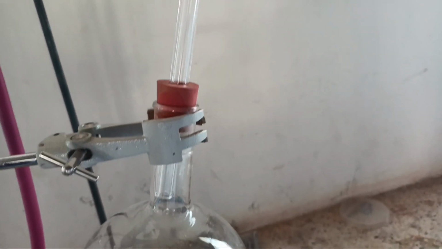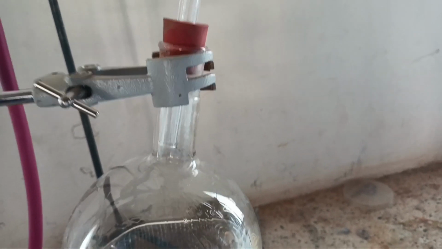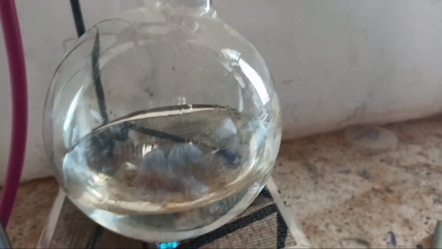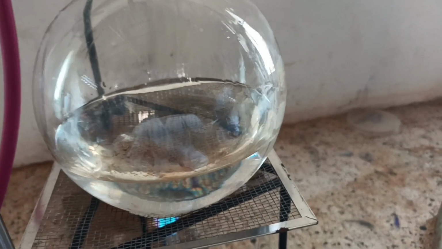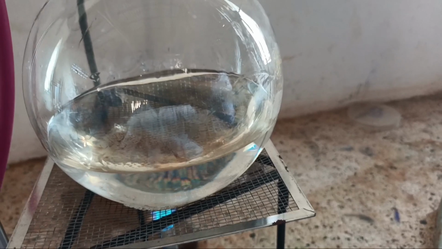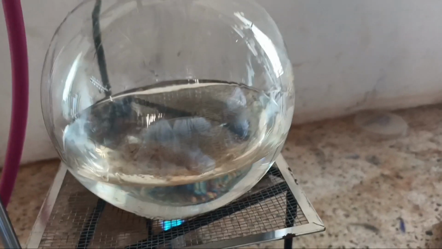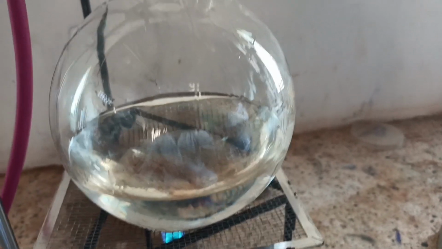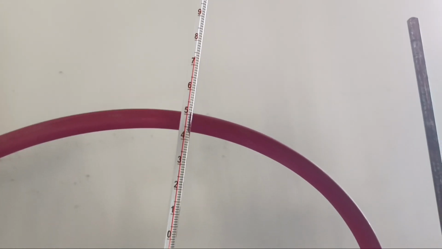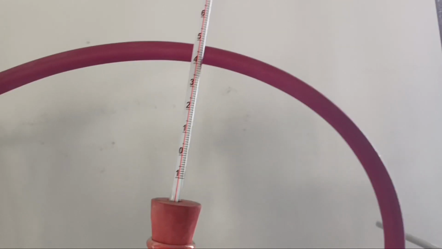Someone is asking why there is no vapor formed in the flask, but the flask is being heated. The answer is very simple. There is insufficient energy input to cause adequate vaporization of the mixture. Therefore, we must increase the amount of heat in this setup. As we can see, the temperature of this experiment is increasing steadily.